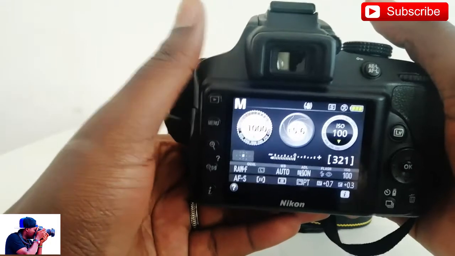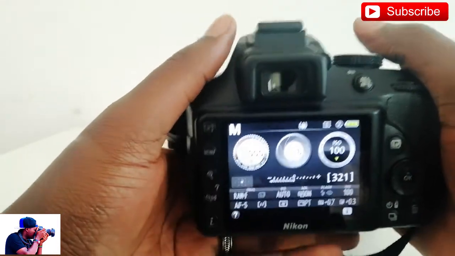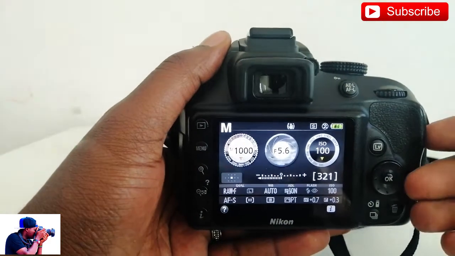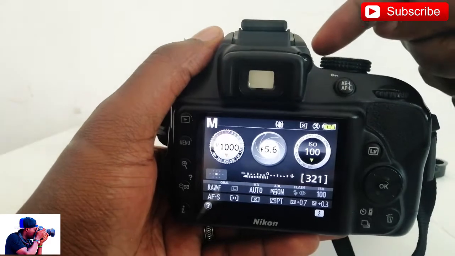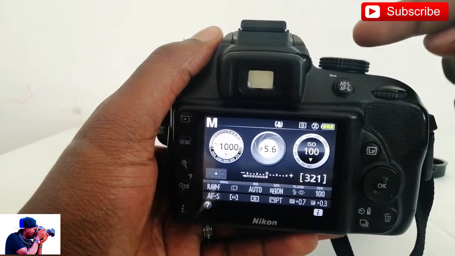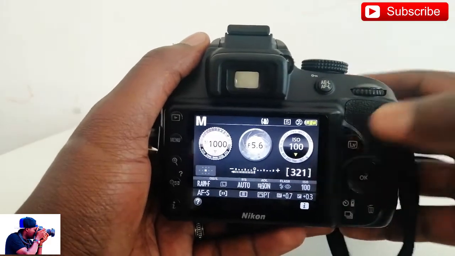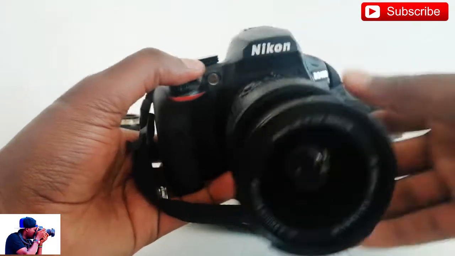I want to explain shutter speed. Shutter speed is the speed that your curtain or shutter inside the camera takes to open and close, the amount of time it takes to open and close. And for me to explain this, before we go far, it's better to be practical.